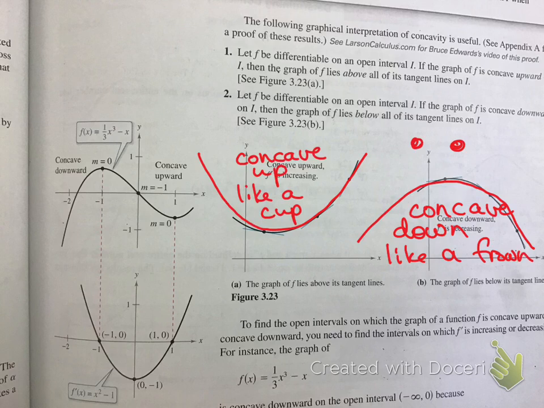But curves aren't always this simple to where they're only concave up or concave down. You might have a curve like this one here, and it's got different types of concavity in it. Maybe from here to here, it's concave down like a frown. And then from here to here, we're concave up like a cup.